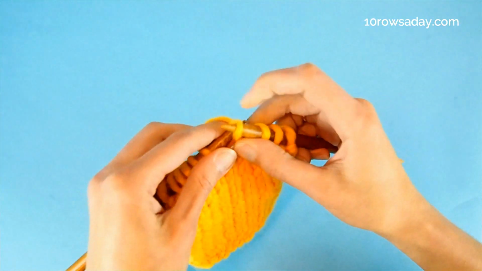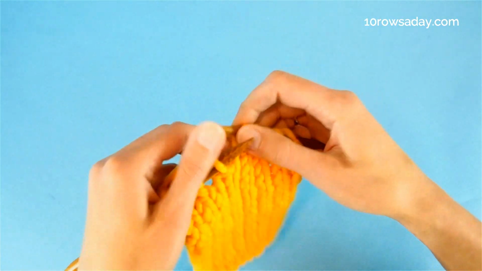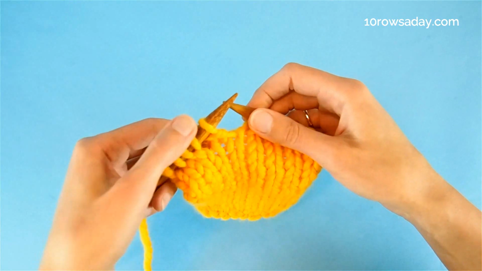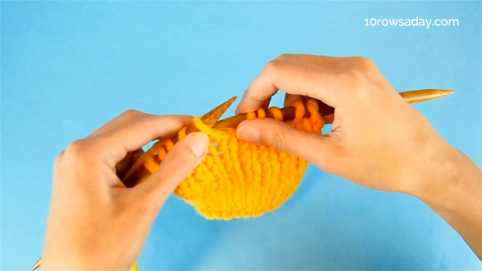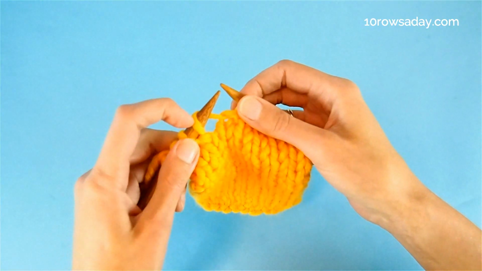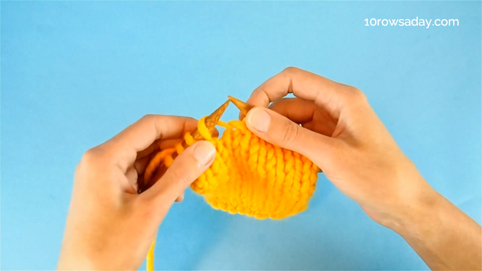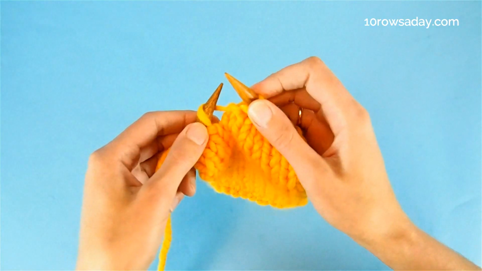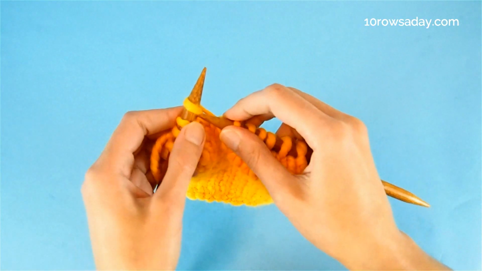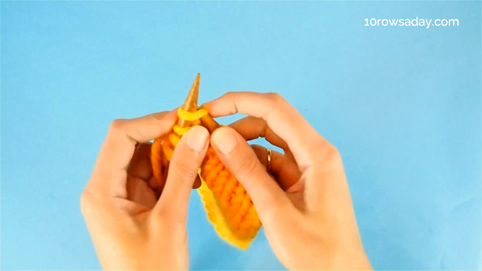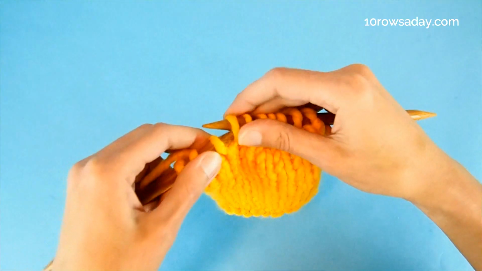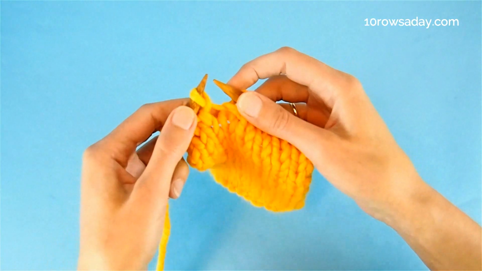If the stitch in front of the accidental yarn over is a purl stitch, like this one, then slip the stitch purlwise without twisting it, like this. And then again, depending on where the right leg of the yarn over is, twist the stitch, go from left to right, either from the back of the stitch or, as it is in this case, go from the front of the stitch. Slip it to the right needle and right away return it to the left needle.